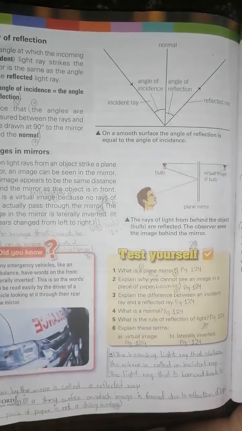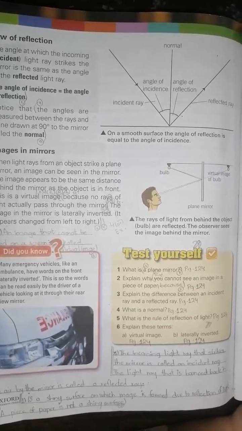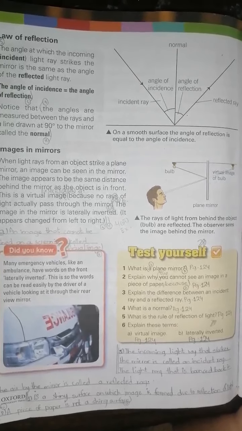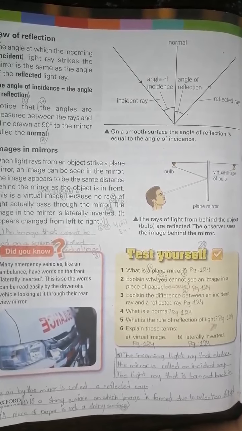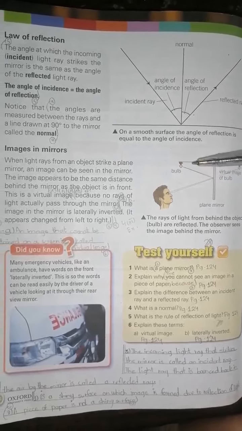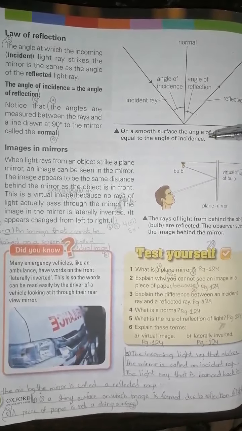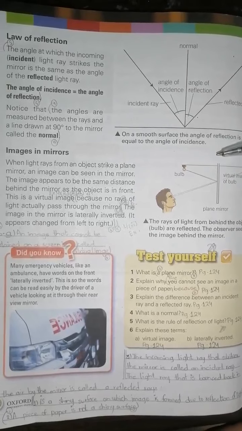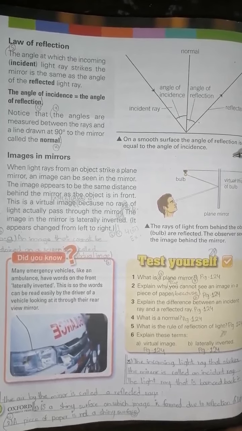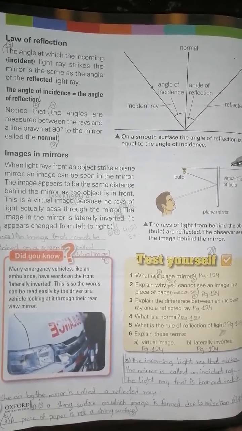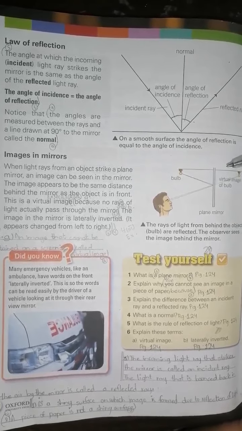The image formed on the plane mirror is virtual because the light rays do not actually meet at the back of the mirror, and the image disappears as soon as we remove the object from in front of the mirror. That's why the image formed on the plane mirror is virtual. We cannot obtain it on the screen. And the image that is formed on the plane mirror is laterally inverted. Laterally inverted means it appears changed from left to right.